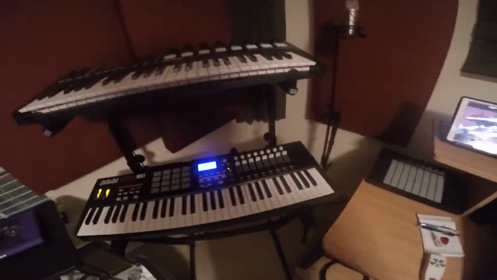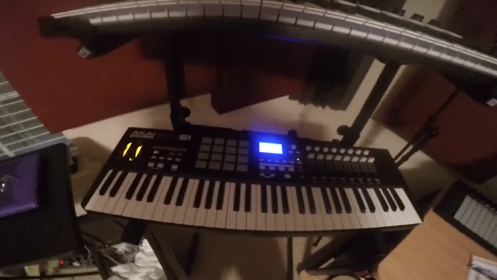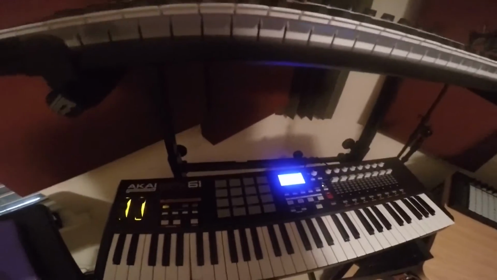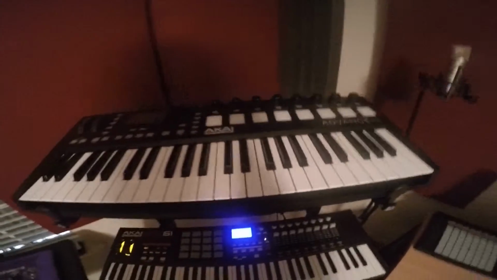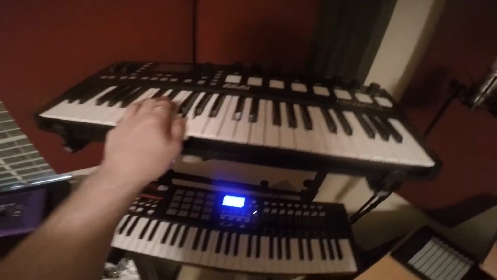So over here are my keyboards. I have an MPK 61. Right now it's just a kick drum. Yeah, nothing too special. And then I have an IKEA Advanced 49. This piece was working very well and actually would be my main piece right now.